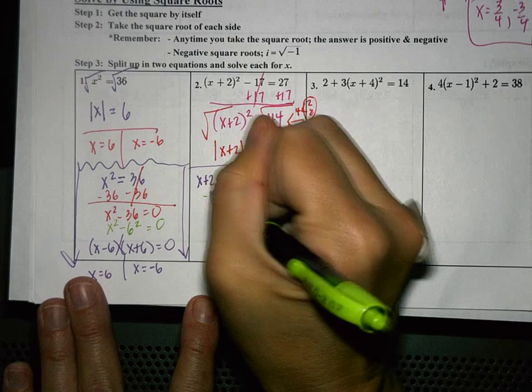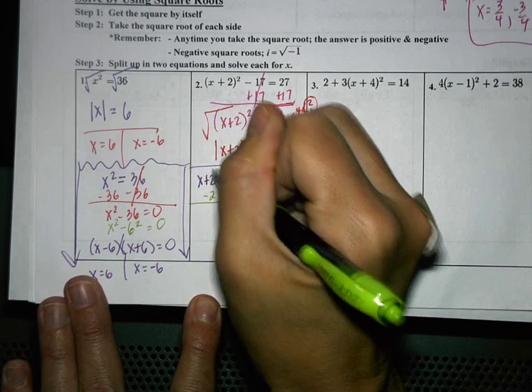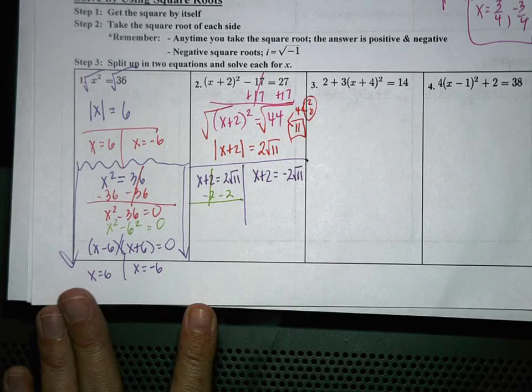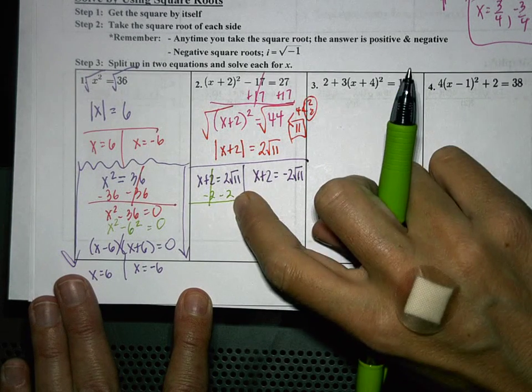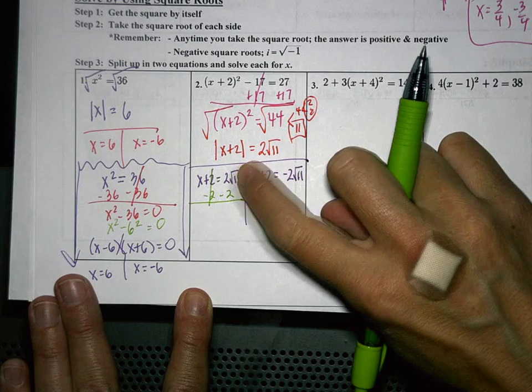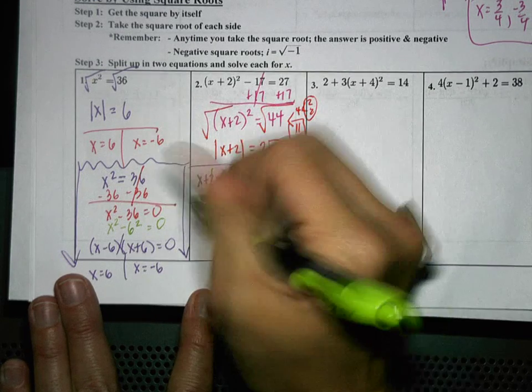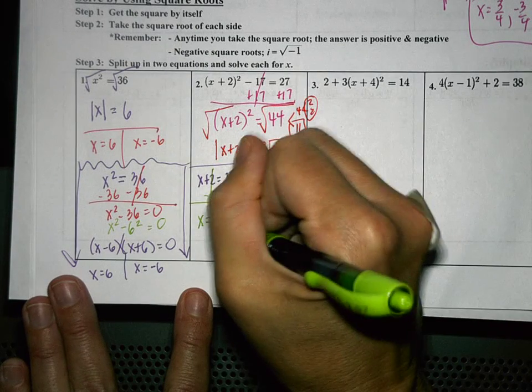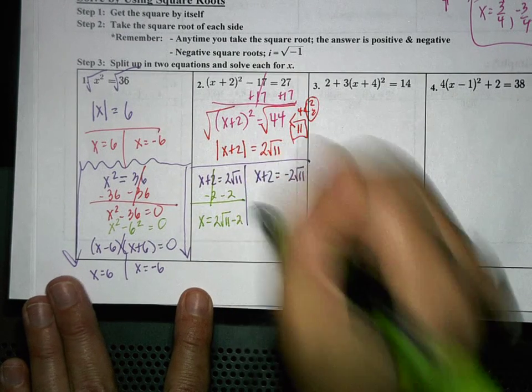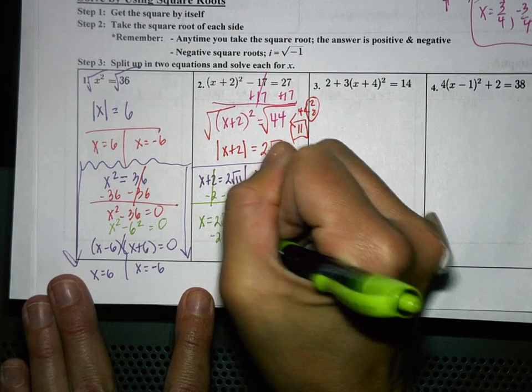And then all we're going to do is get x by itself. So here I subtract 2 to both sides. Can I subtract 2 from 2 root 11? No. If this had a root 11 with it, we could. But this 2 root 11 cannot be combined with this 2 unless we change it to decimal form. So my answer is going to be x equals 2 root 11 minus 2. Or negative 2 plus 2 root 11.